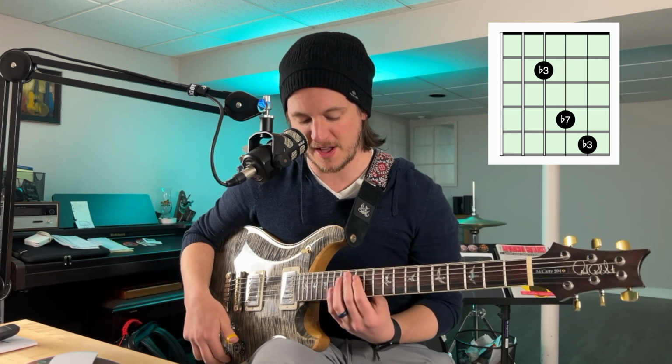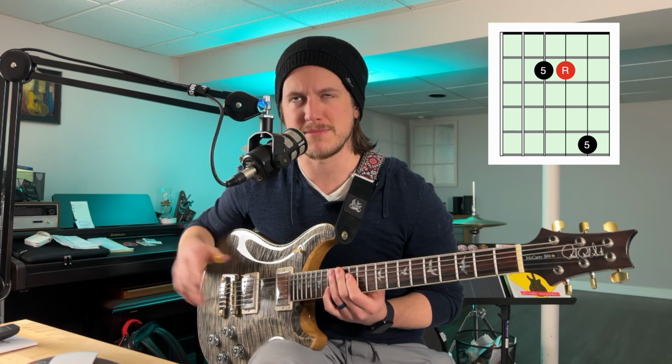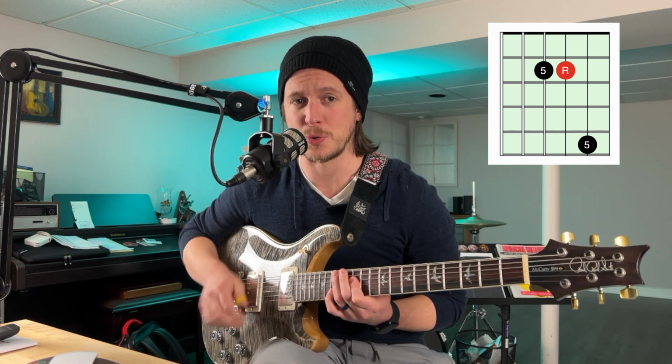And then the next chord following is this G, which is the second inversion, I guess, or the inversion of the G power chord. So D, G, D. And the other thing that I really like about this is it's very concise.